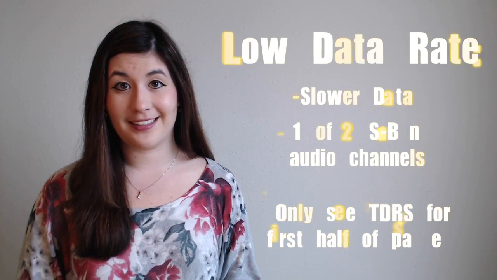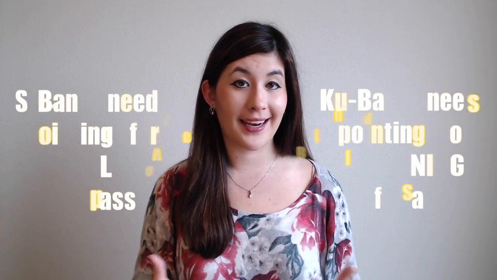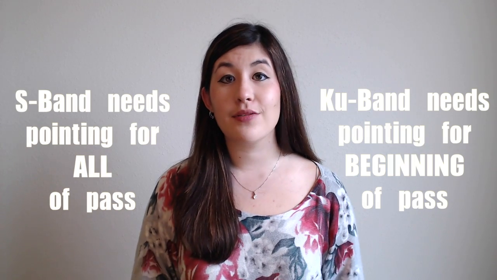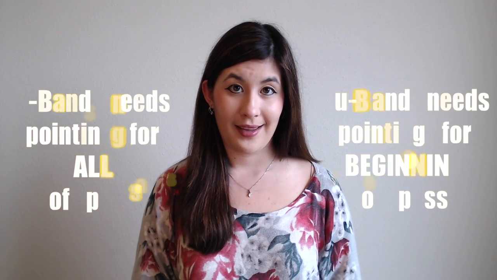The nice thing about having S-band and KU band is that the KU antenna only needs the GNC pointing data for the beginning of a pass in order to pick up the satellite. After that, a part of the KU system is able to track it the rest of the way. So even if we don't have good pointing data and go into low data rate, at least we'll be able to have some fast data over KU and 2 more voice channels.